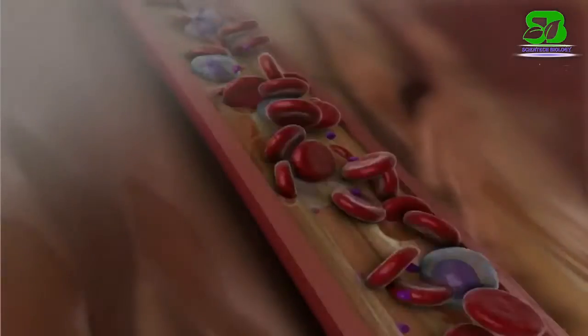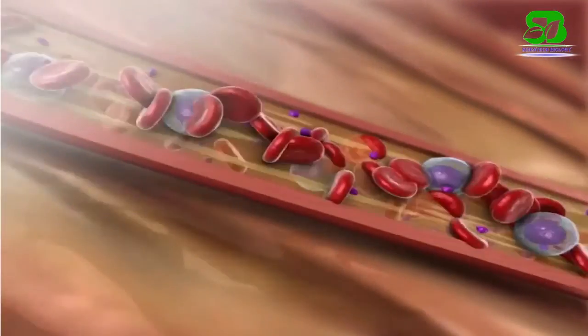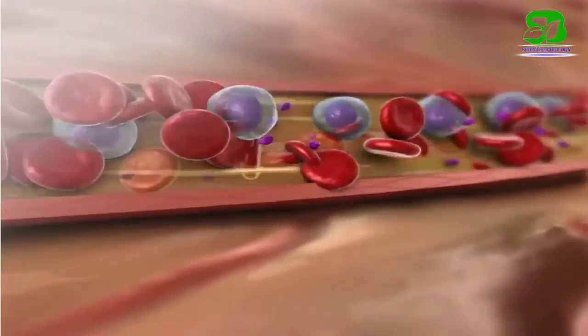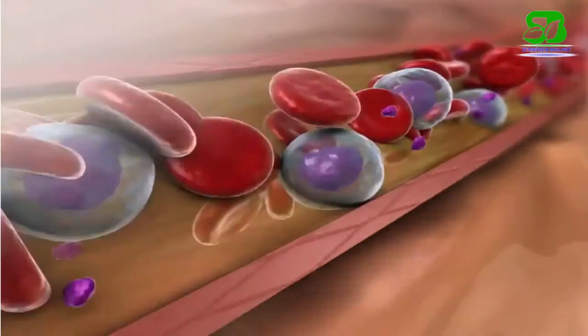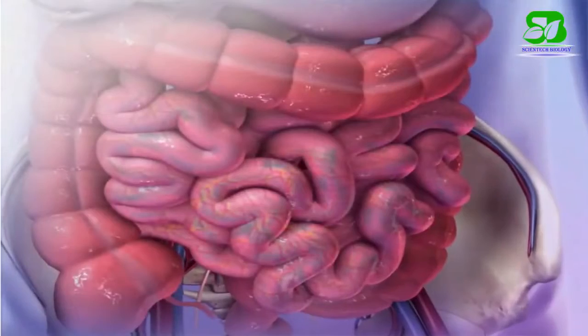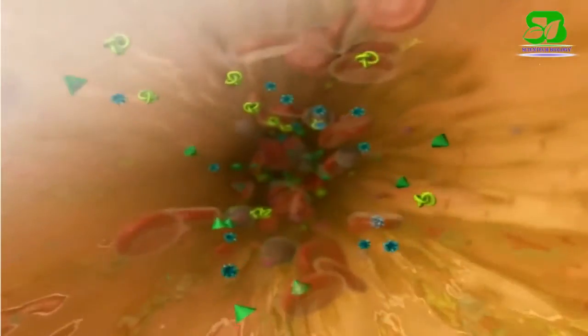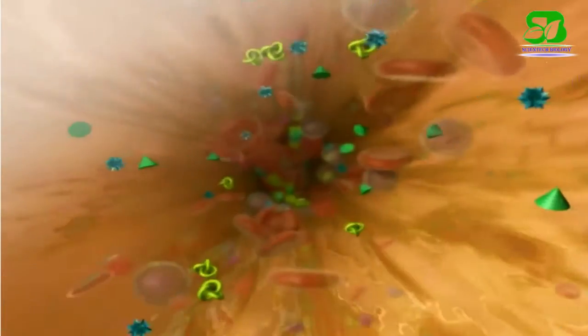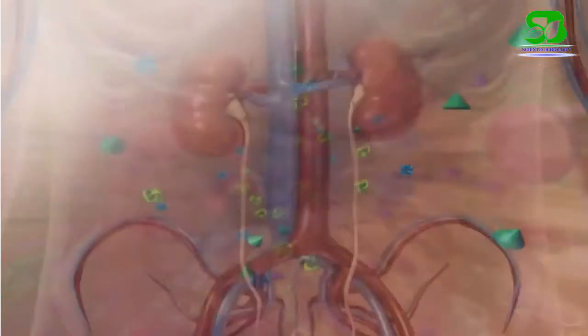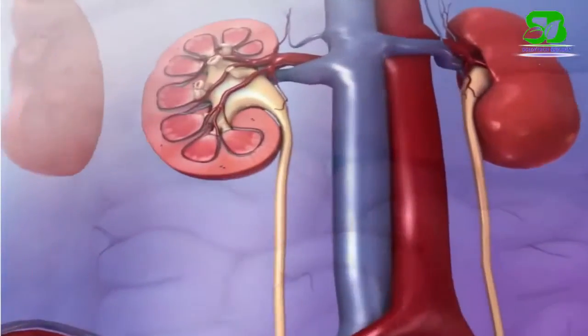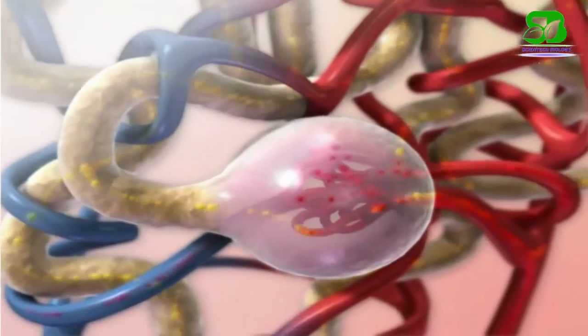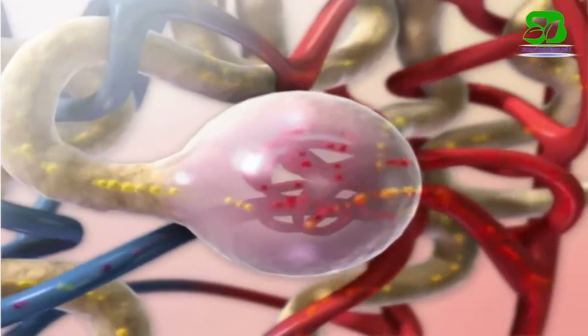The largest component of blood is plasma, a yellowish liquid that is 90% water. Plasma carries suspended blood cells and other substances. Nutrients that pass from the digestive system into the body are transported in the blood plasma. These nutrients include glucose, amino acids, vitamins, minerals, and fatty acids. The kidneys process blood by filtering waste products such as urea, uric acid, and creatinine out of the blood plasma and into the urinary system.